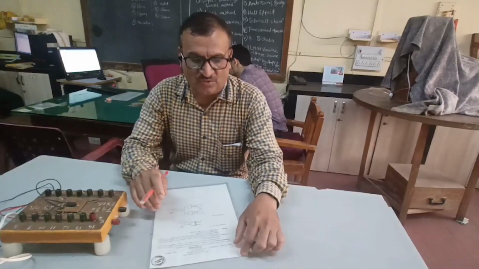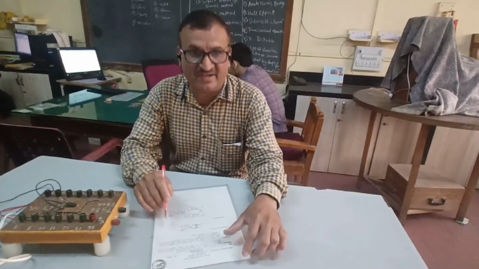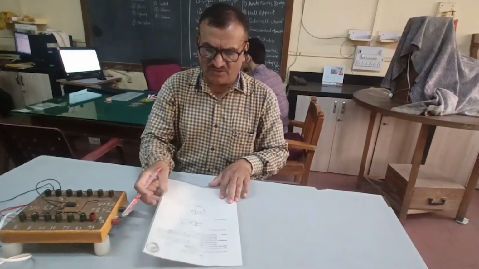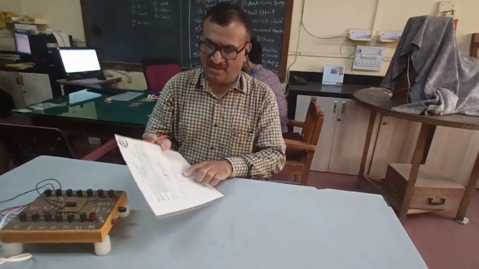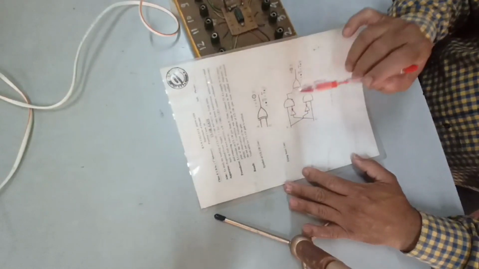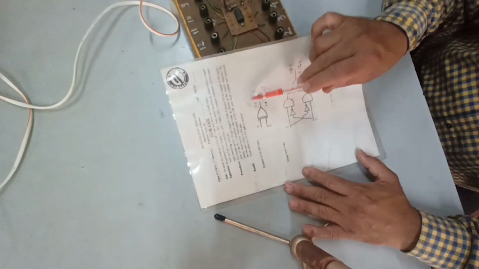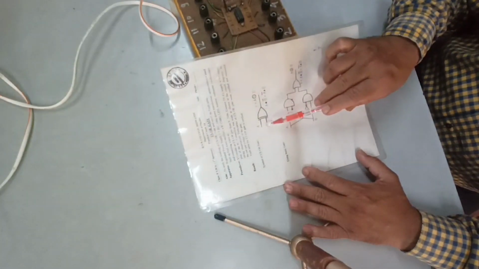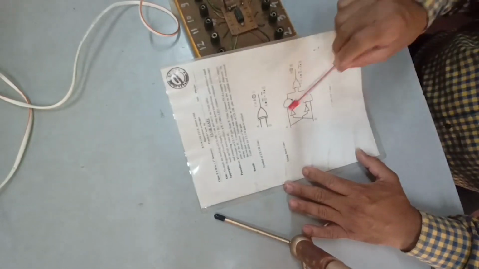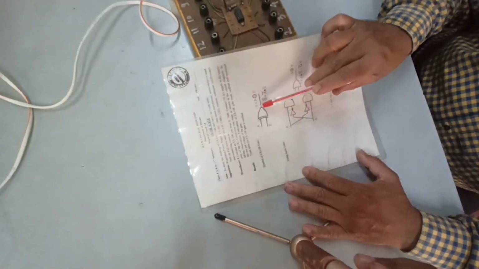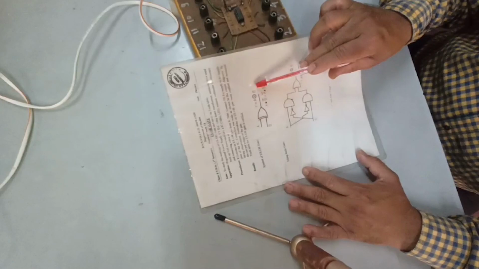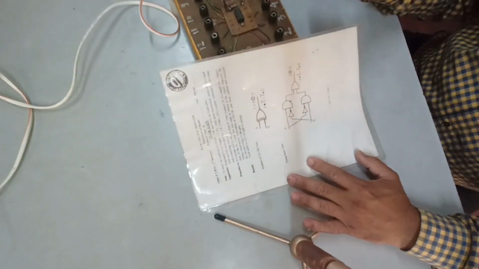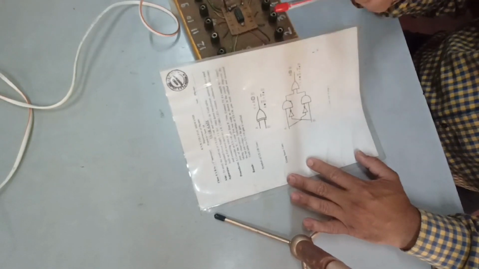For that, you just see this figure. Now you just see the symbol of this XOR gate. This is the symbol. Here is the one line, and there are two inputs A and B, and the output is Y equal to A plus B. Now, using this operation you verify the truth table.